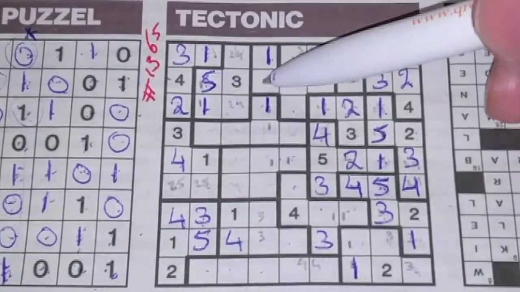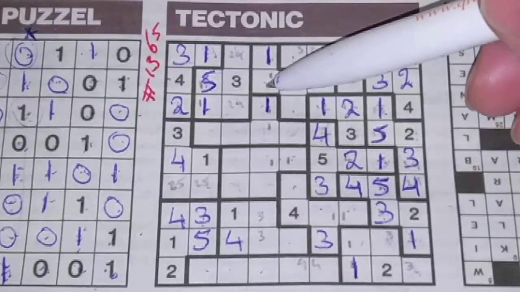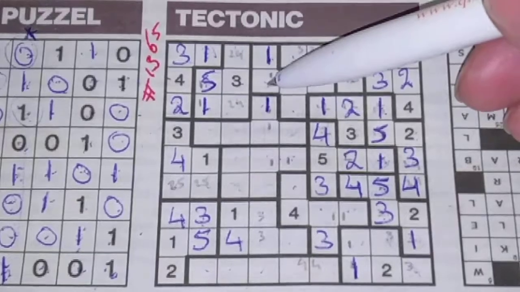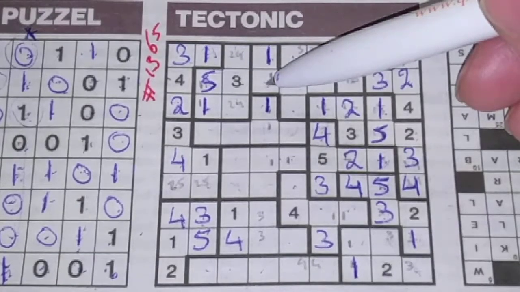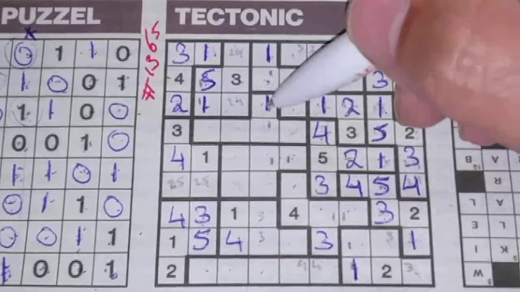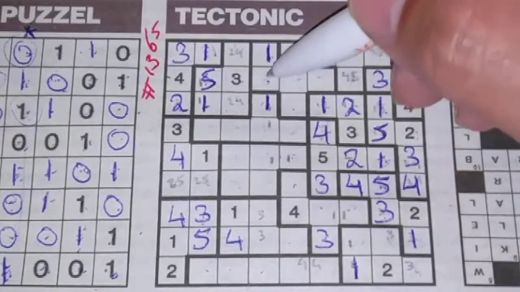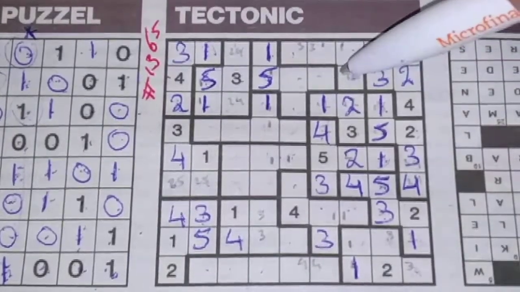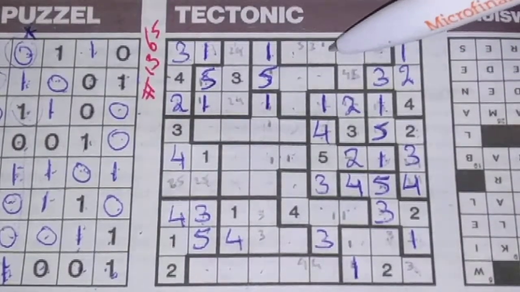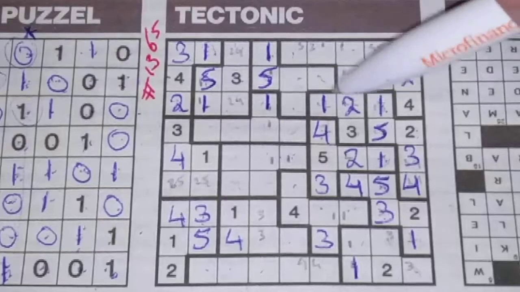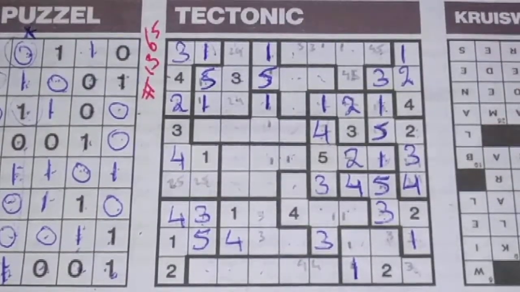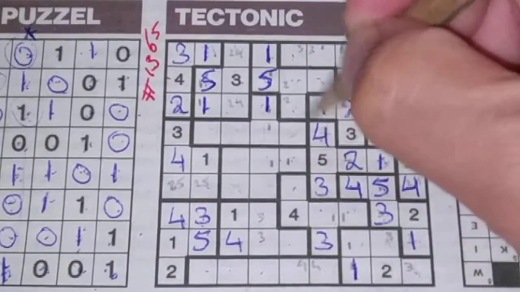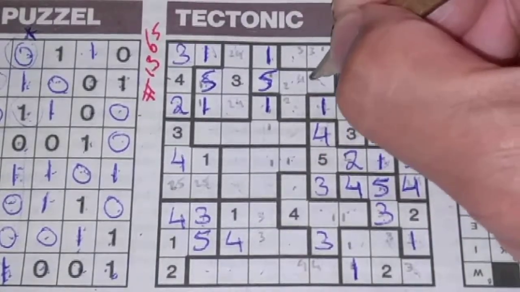That means that this box cannot be a 2 or a 4, cannot be a 3, cannot be a 1. So 1 digit left should be the 5. 1, 2, 3, 4. Yeah, should be the 5. This box cannot be a 2, so the 2 goes there. This box cannot be a 4, so the 4 goes there.